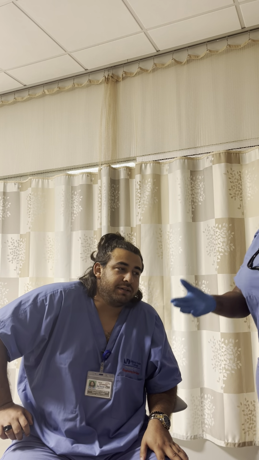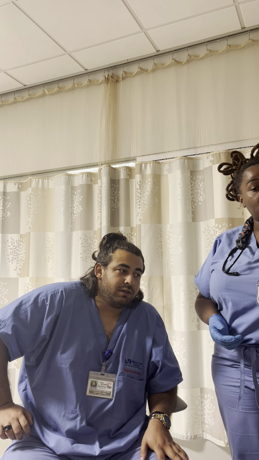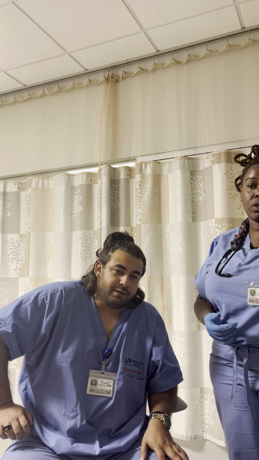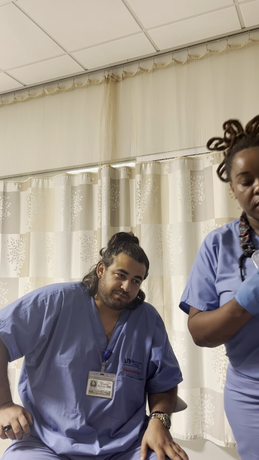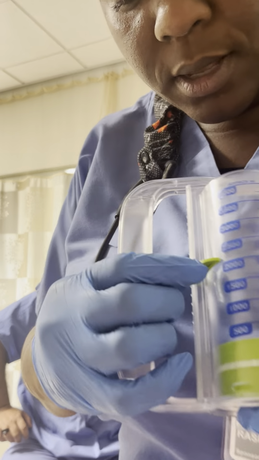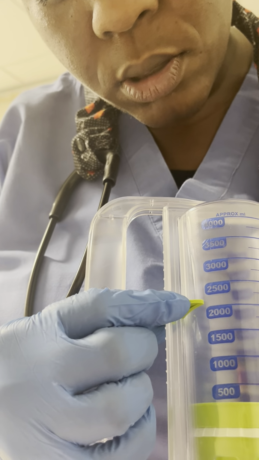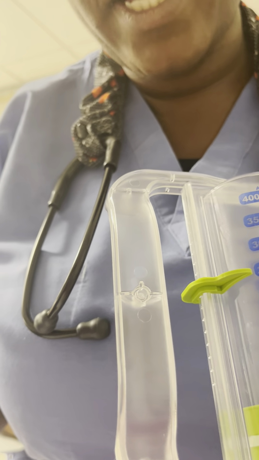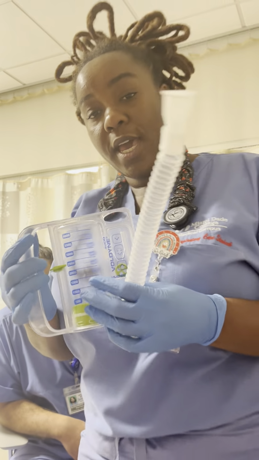So now we performed this on the patient. Now, if you want to challenge the patient, you could move this up a little bit. Okay. You can add more volume to it to give the patient a little challenge. Okay.